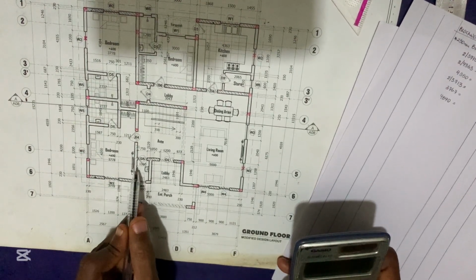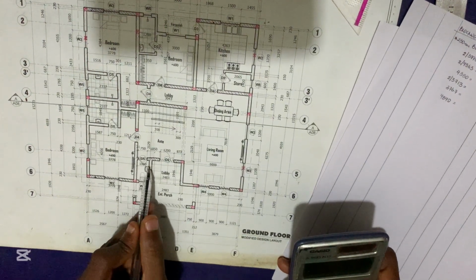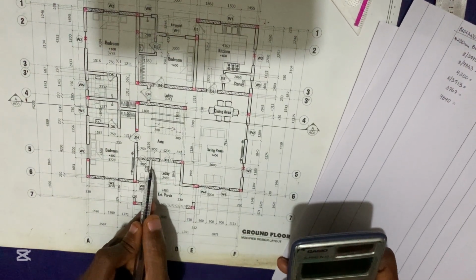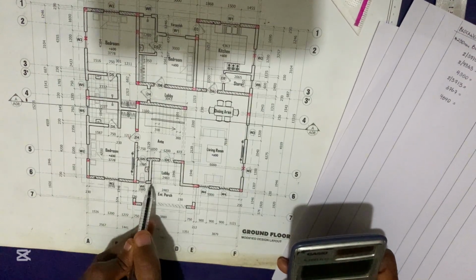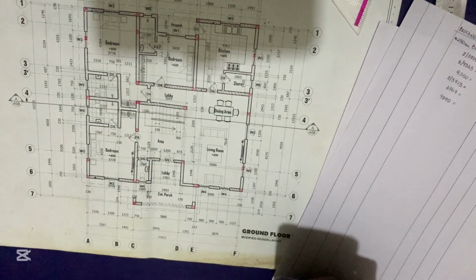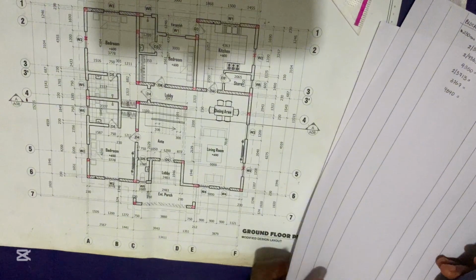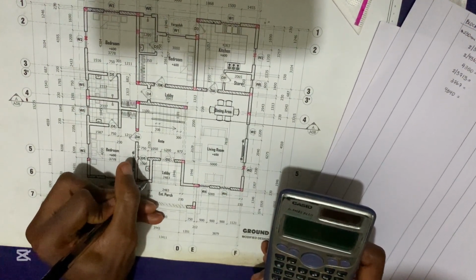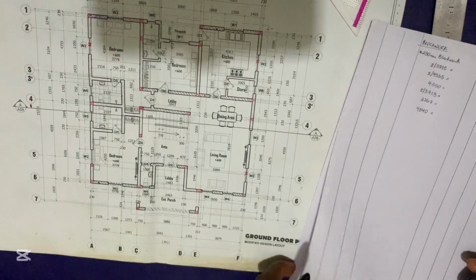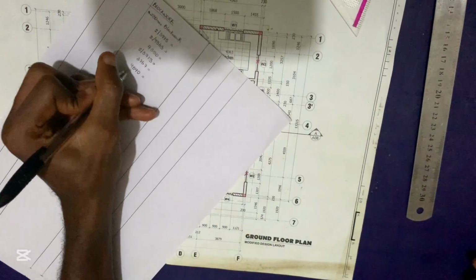So they've told us that the end-to-end dimension from here to here is 1,000. So if we add the thickness of the wall here, it will give us the length of this blockwork. So 1,000 plus 230 is going to become 1,230. So it means that we've cut for this blockwork here as 1,230.